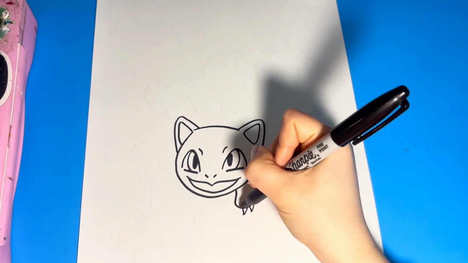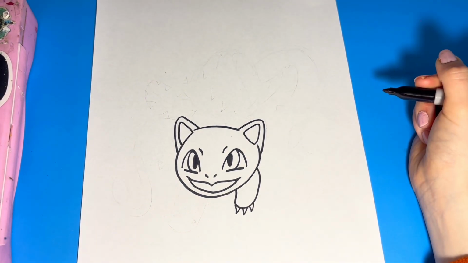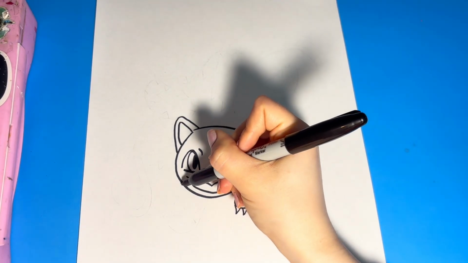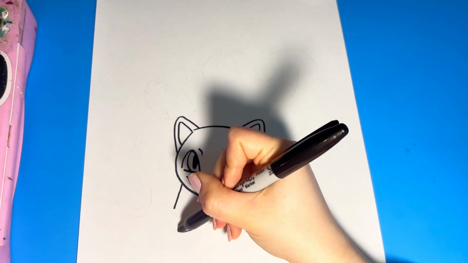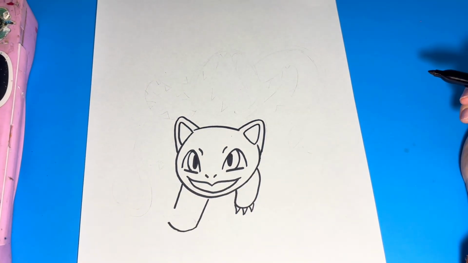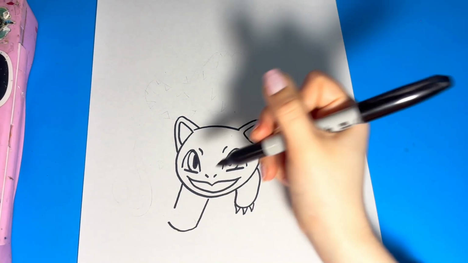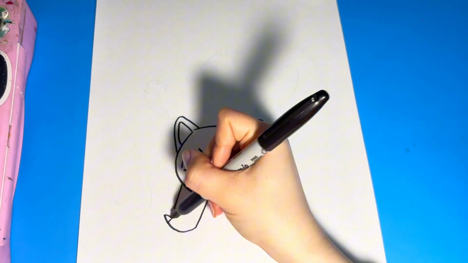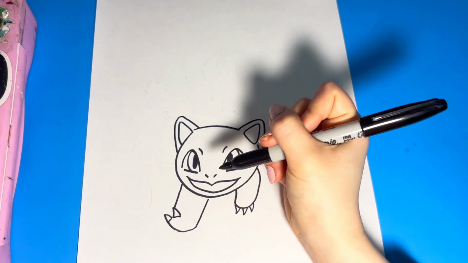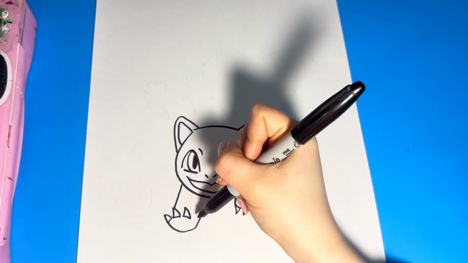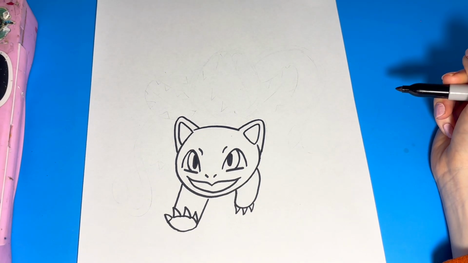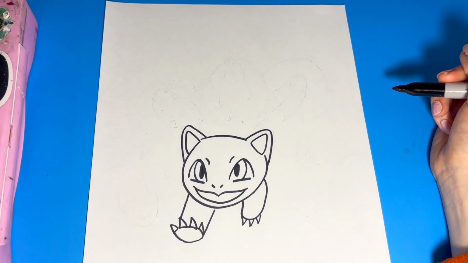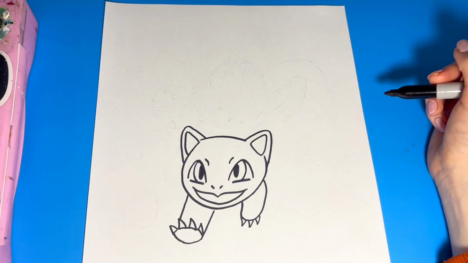And then we're going to draw these little claws. 1, 2, 3 claws. And then this one's going to be closer towards us, so straight line, curve. And then we really want to think about how we're going to draw those claws here. So 1, 2, 3, 4. We could actually see 4 from this angle, whereas with the other one we could only see 3. It's kind of like he's running towards us.